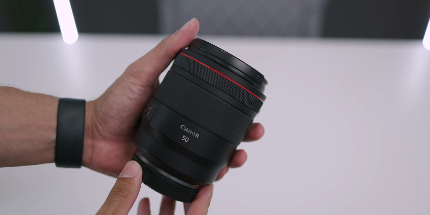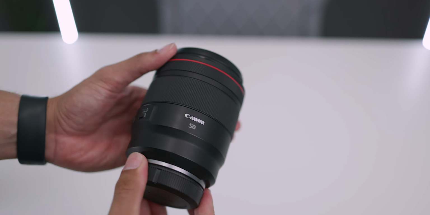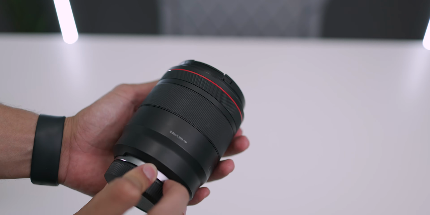So the Canon lens is smooth plastic, minimal switches, and it has Canon's new control ring, which you can customize to do a variety of things: ISO, exposure compensation, aperture. The lens overall, it's lasted me for the last 4 years. I have zero negative things to say about build quality. I do have to point out my least favorite part of this lens is its focusing system.